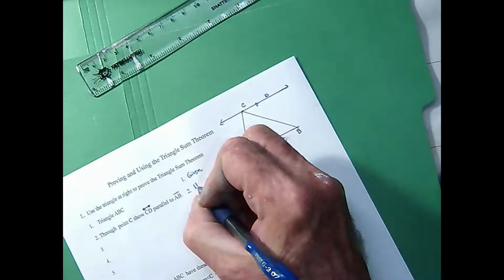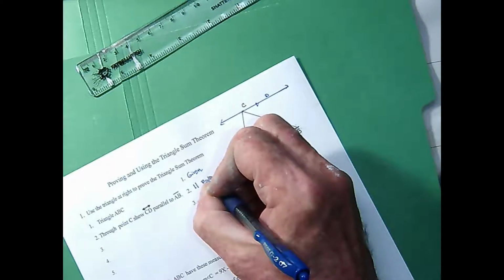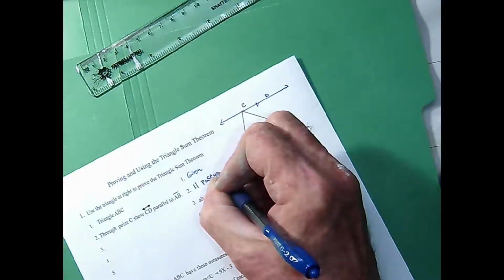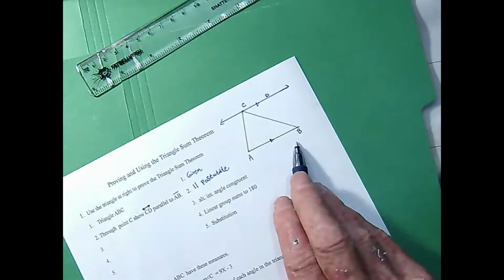And I'm going to abbreviate that this way. Parallel postulate. And you'll remember a postulate is something that we accept without proof. Postulate. And we accept that we can show through C a line parallel to AB.